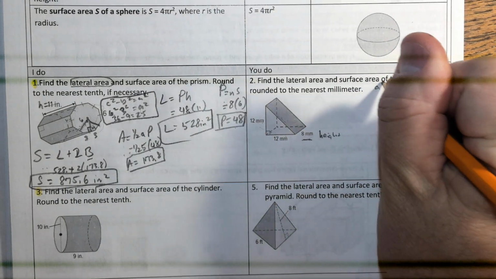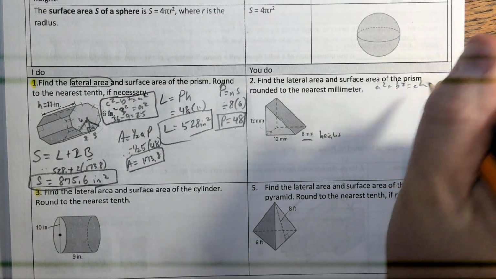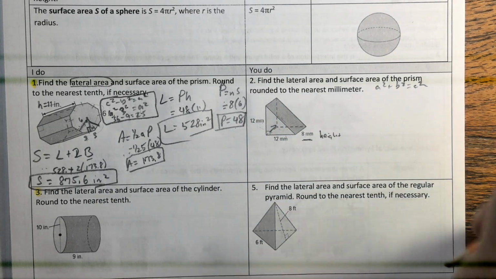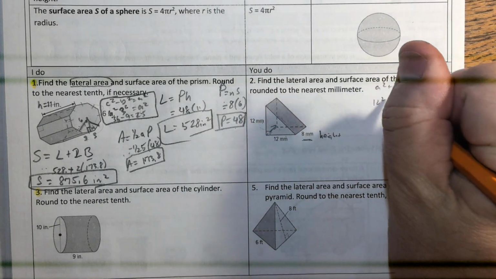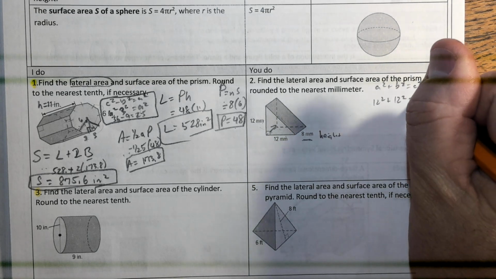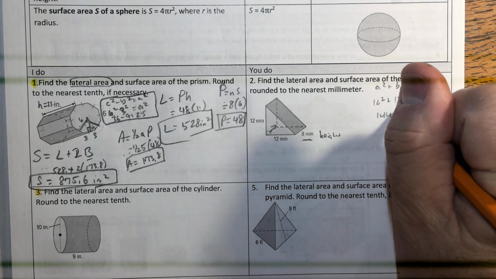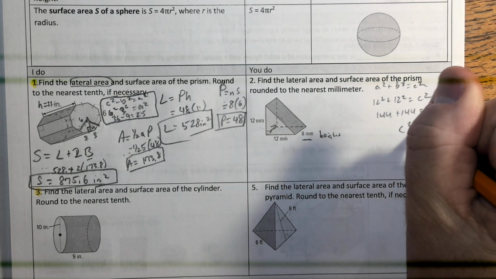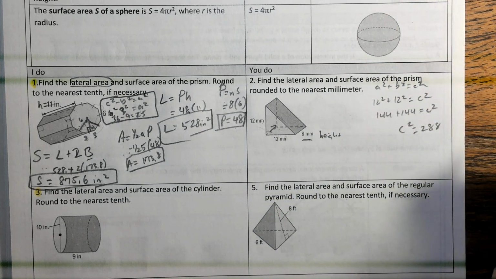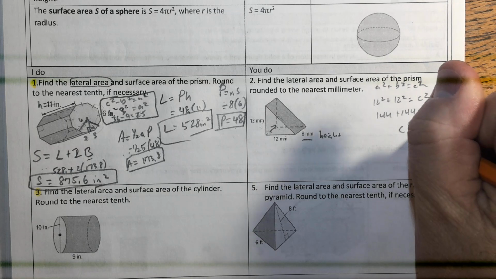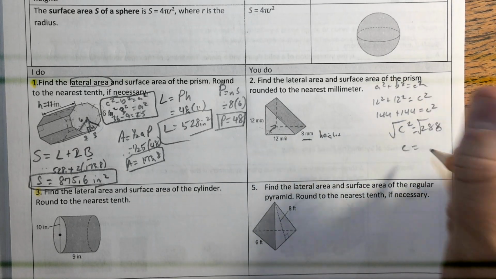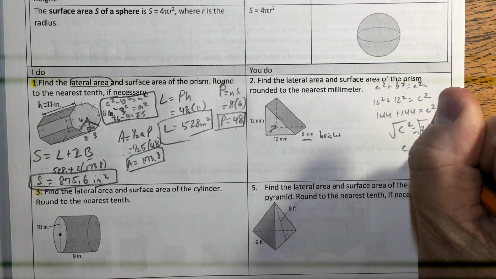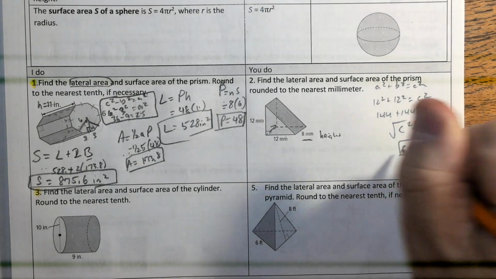So going over here, A squared plus B squared equals C squared. This is across from the 90-degree angle, so that's going to be the C. So 12 squared plus 12 squared is your C squared. 12 squared is 144, plus 144 is 288. All right, that's the C squared. Take the square root of both of these. It's 16.97. We're going to round it to 17.